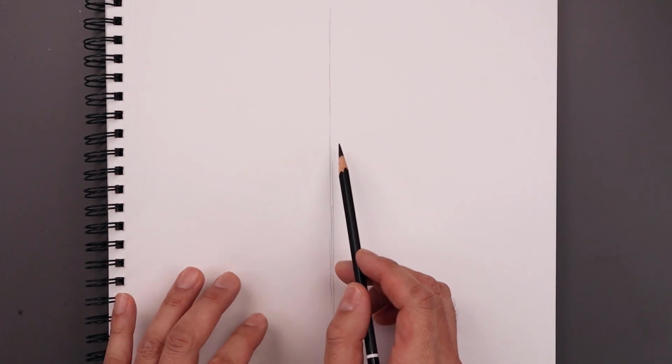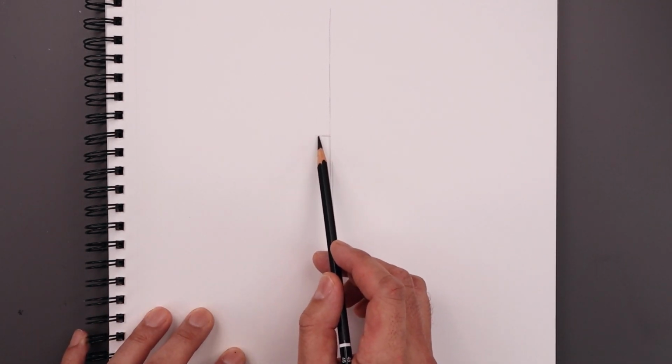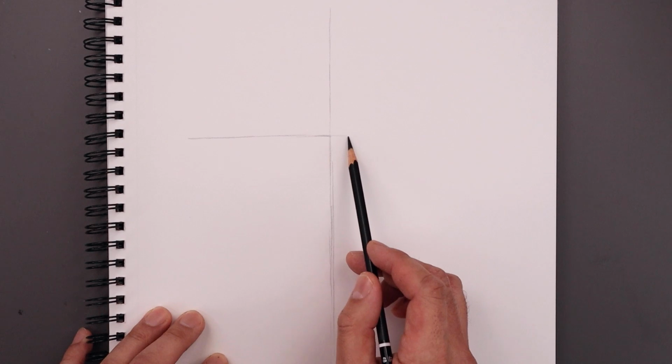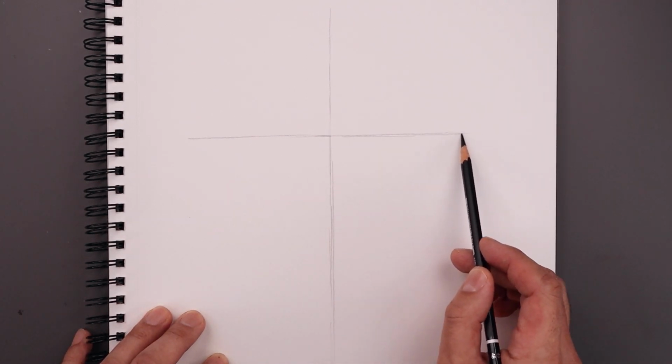And then we're going to add another guideline going across from left to right along the top. Go out towards the left, and then we'll extend that out towards the right.